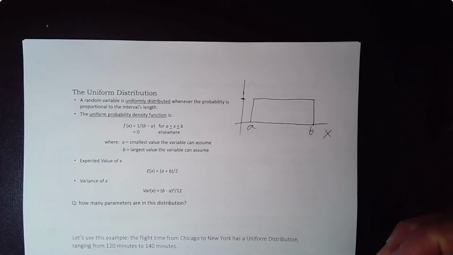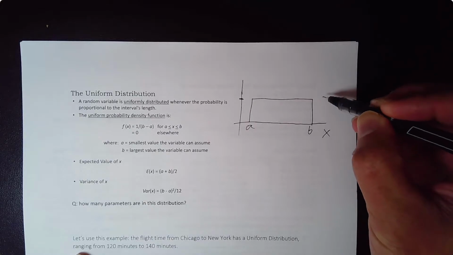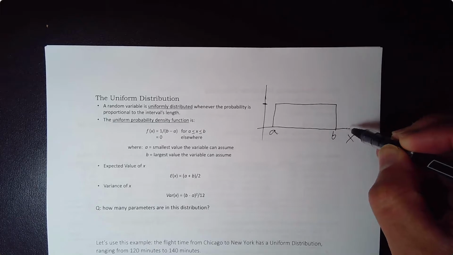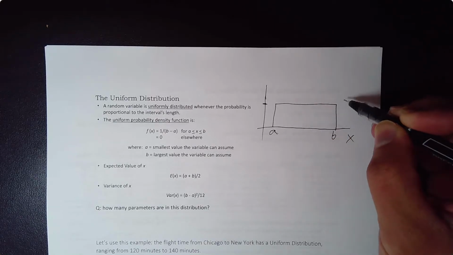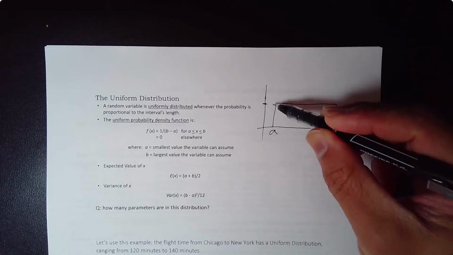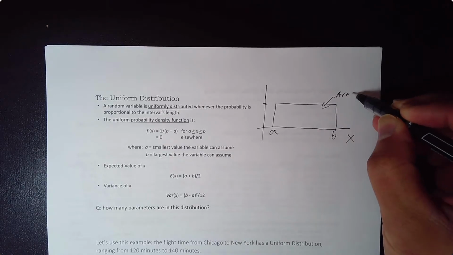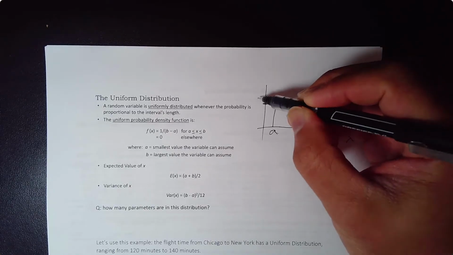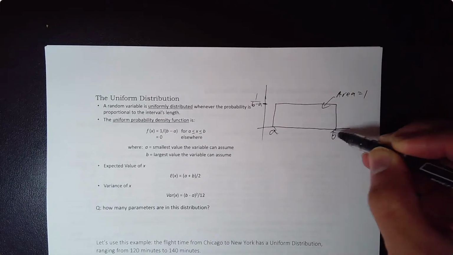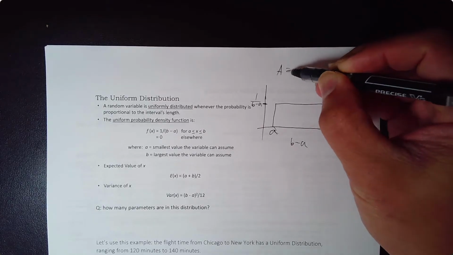Now, a couple of things. First of all, what is the height of this rectangle? That's going to be important because probability equals area. Every time in a continuous distribution we ask what's the probability, what you want to look for is the area. Now we want the area of this rectangle. Remember, the area underneath the curve for a distribution must equal 1, because if you add up the probability of every possible outcome, the probability must add up to 1.